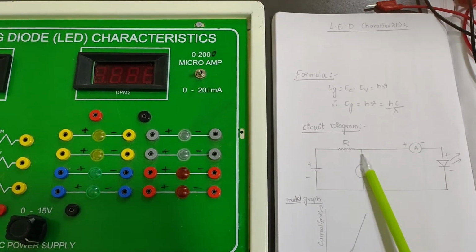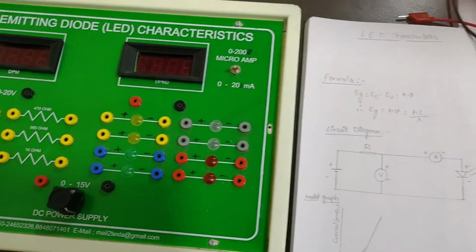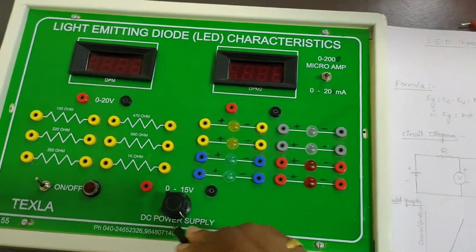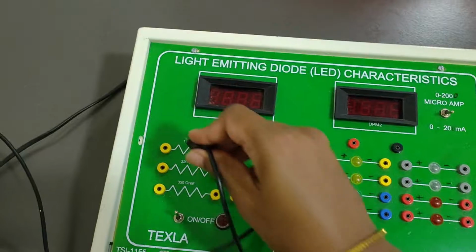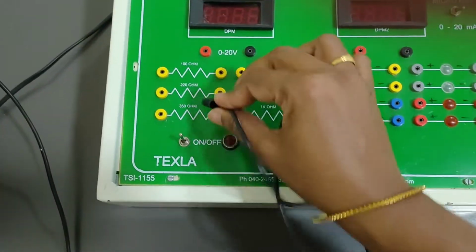Then we will connect one voltmeter parallelly to the power supply. So let's start connecting the circuit diagram. As I told you, we'll start with the positive end of the power supply itself. Here is the positive end of the power supply, that is going to go to one end of the resistor.